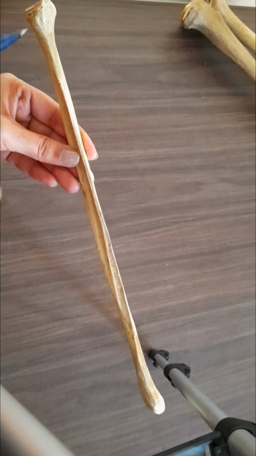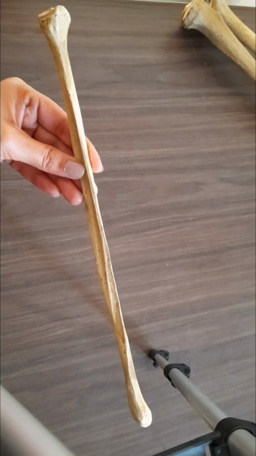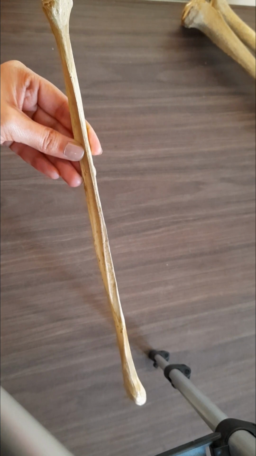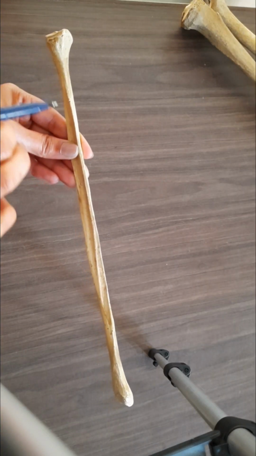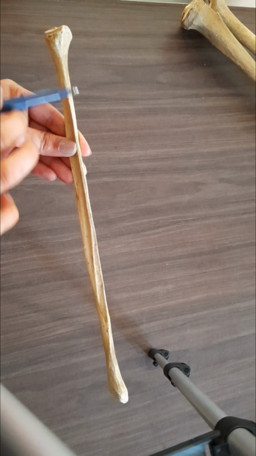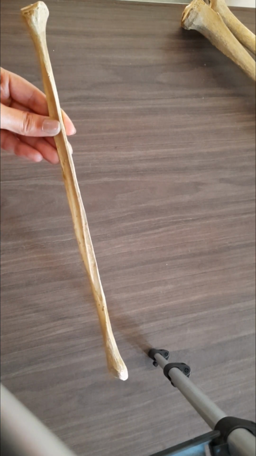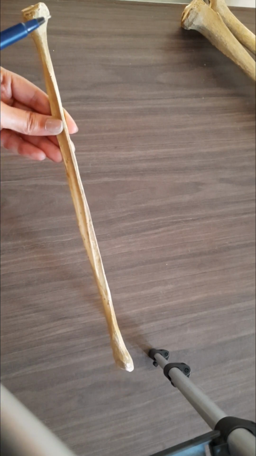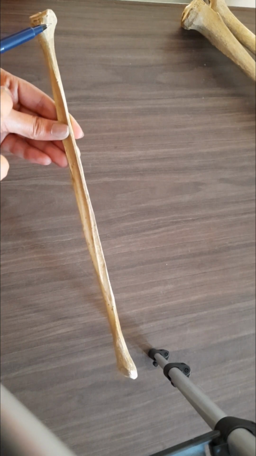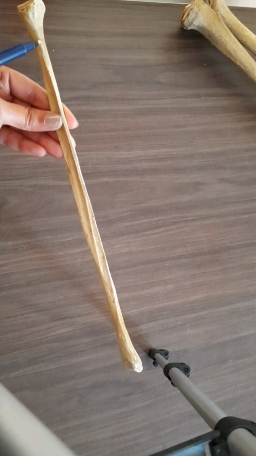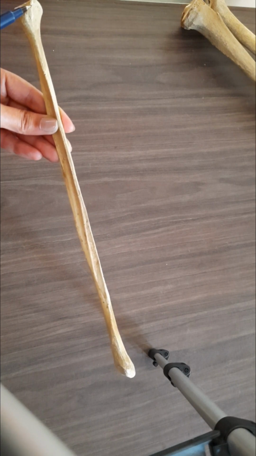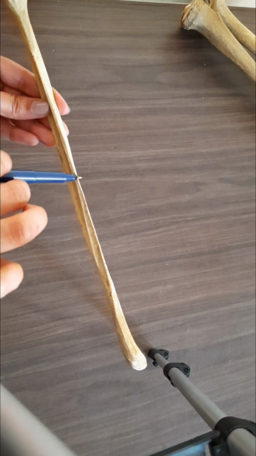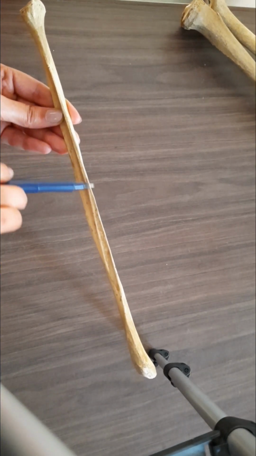In the upper 1/4 of the bone, the anterior and the middle border are completely indistinguishable. You can't distinguish which is the anterior border and which is the medial border. Okay, the anterior and the medial border both originate from the anterior part of the head. And while running downwards, we can distinguish the anterior and the medial border.